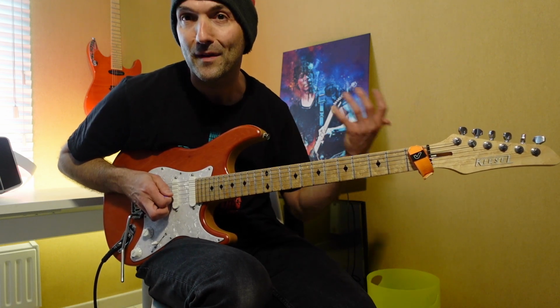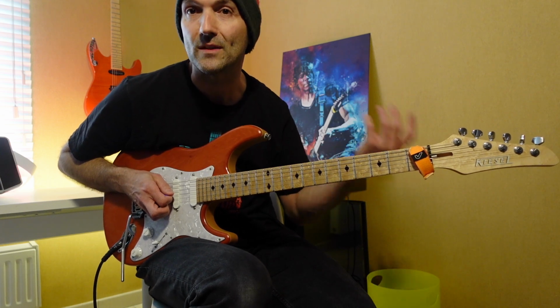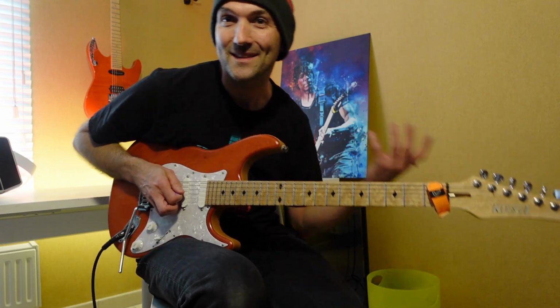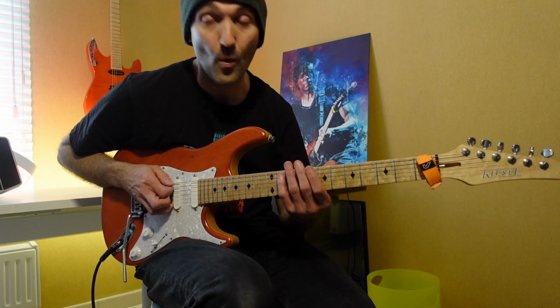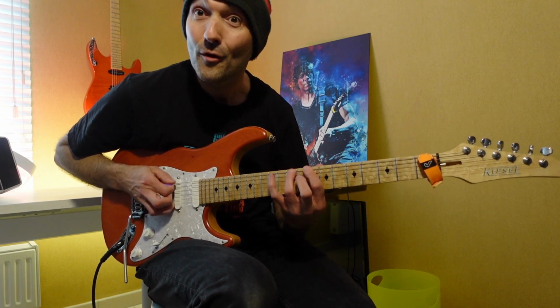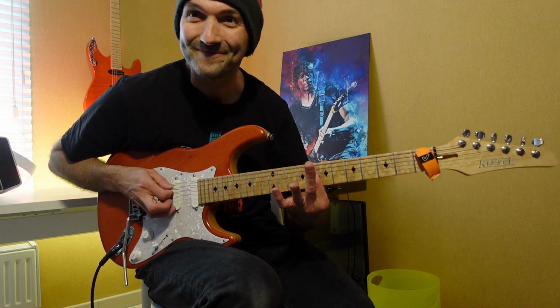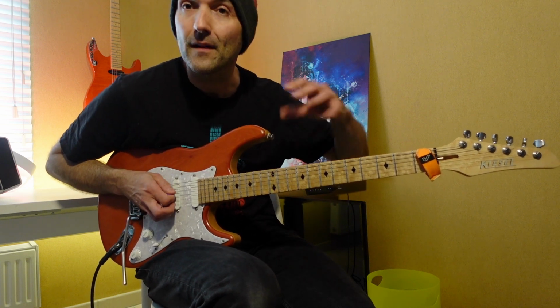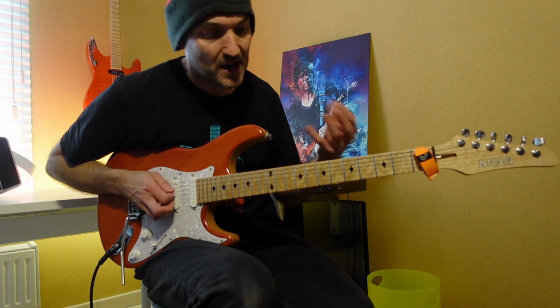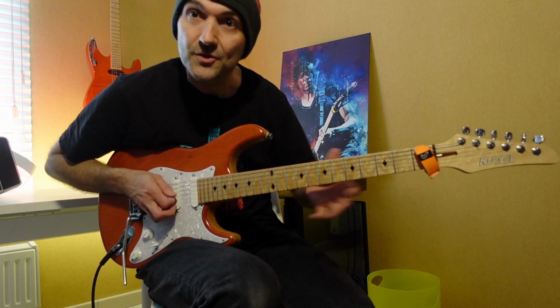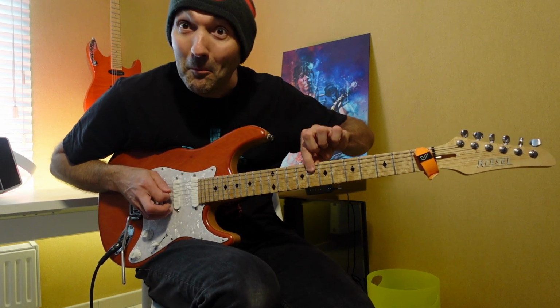Fourth intervals are nothing more than the interval, the distance between two notes. This time, this fourth interval is 1 and 4. So 1, 4, 1, 2, 3, 4. Right, nothing more than that. That's a fourth interval. Now that you know the interval shape or configuration, just two notes on top of each other.